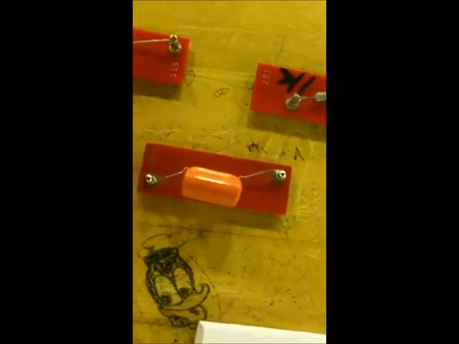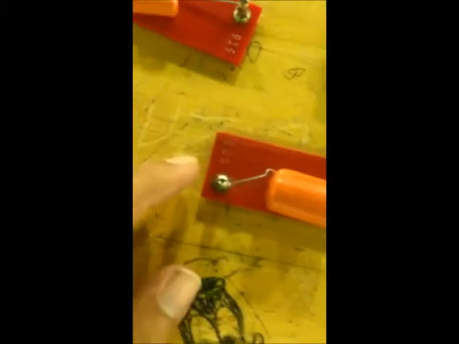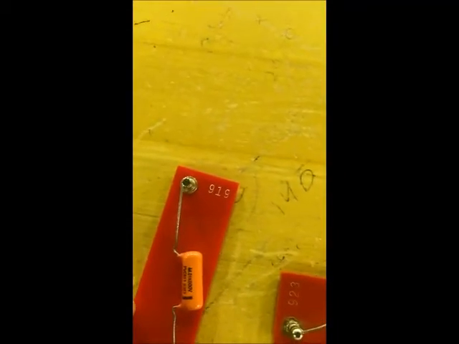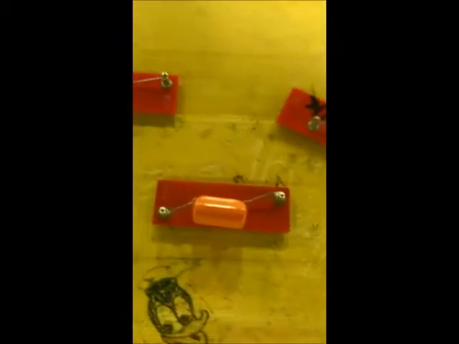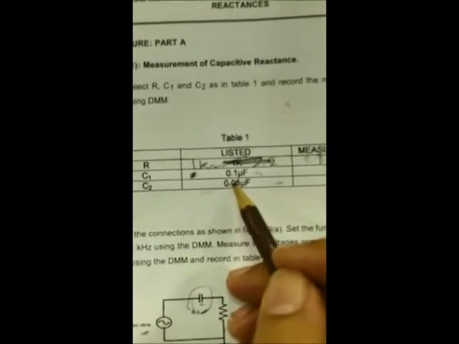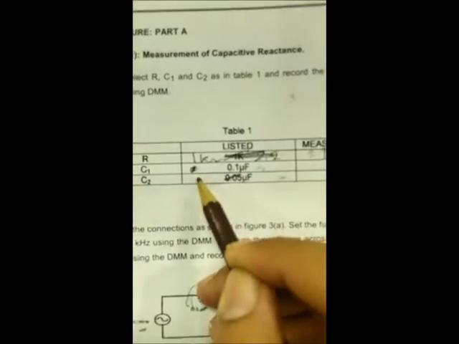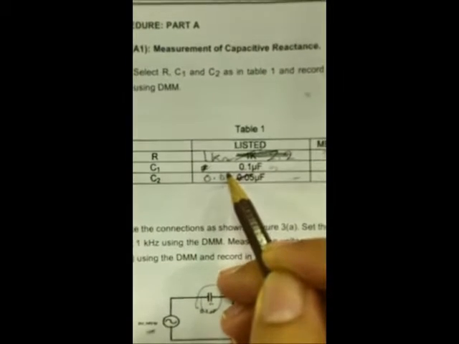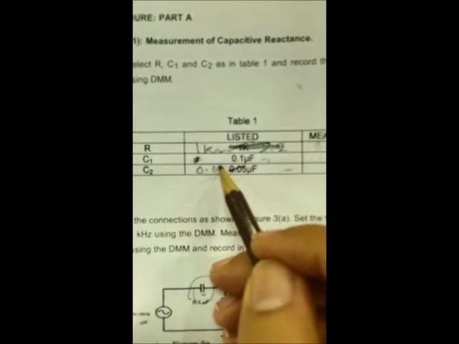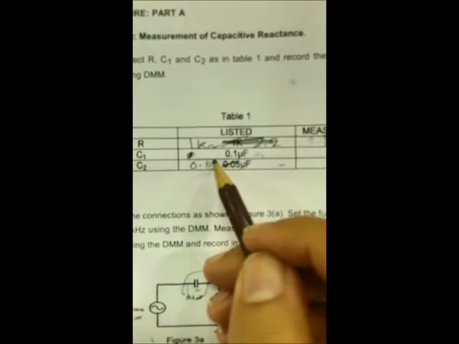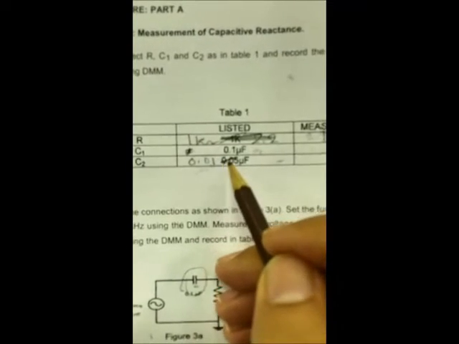We have this capacitance 932, and this capacitance 919, and this 1 kilo ohm resistance. So to measure the capacitance, change this one to 0.01 microfarad, I think so.